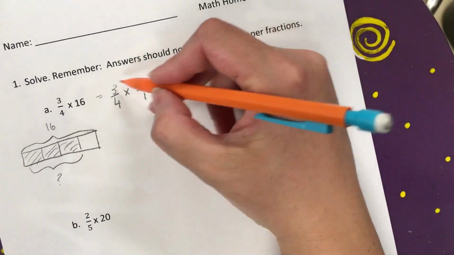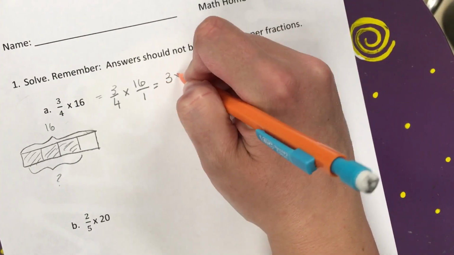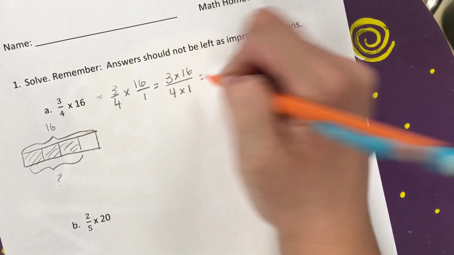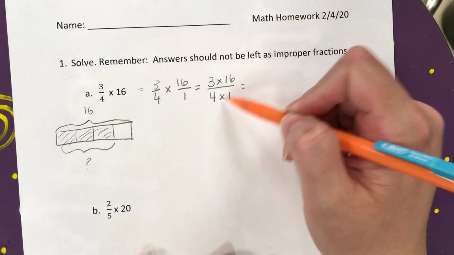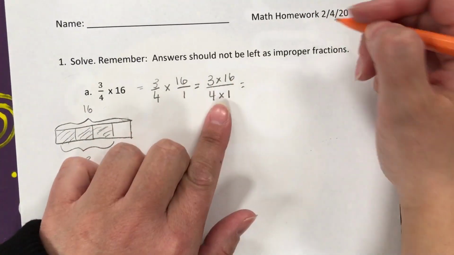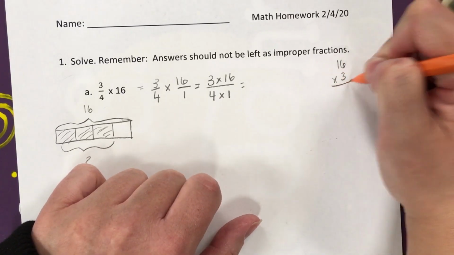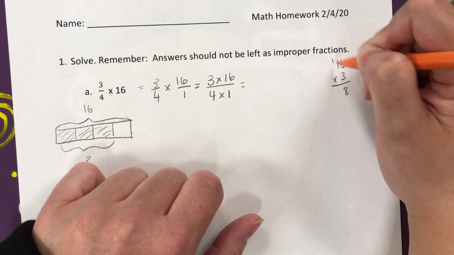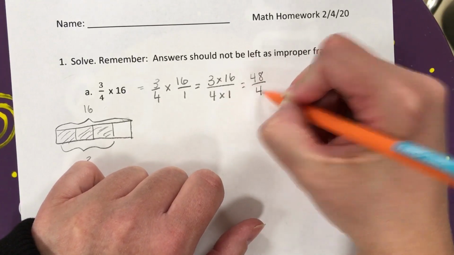Now we can multiply across the top, multiply across the bottom. So on the top it would be 3 times 16, and on the bottom 4 times 1. So at this point, I'm going to show you two different things you can do with this. So the traditional way, 3 times 16 on the top, I just come to the side, 16 times 3. 3 times 6 is 18. 3 times 1 is 3, plus 1 is 4. 48 on top, and 4 times 1 is 4.